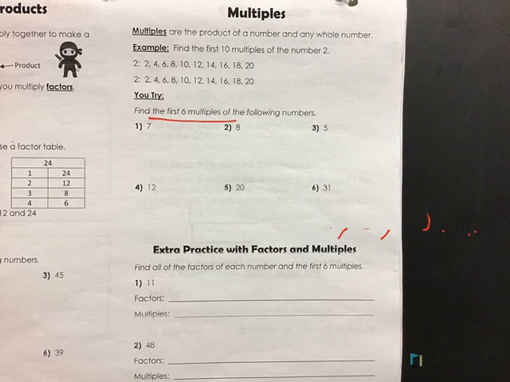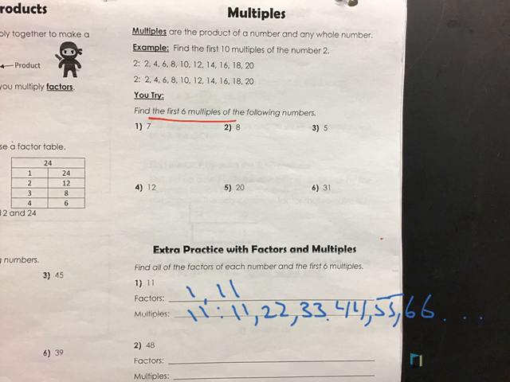Now on the bottom part down here, it says factors and multiples of the number. So I'm going to do the first one there. So if I list my factors for 11, it's going to be 1 and 11. Those are the only 2 factors. My multiples of 11 are going to be 11, 22, 33, 44, 55, 66, dot, dot, dot, because it's going to go on forever and ever. So that's how you do the factors and multiples.